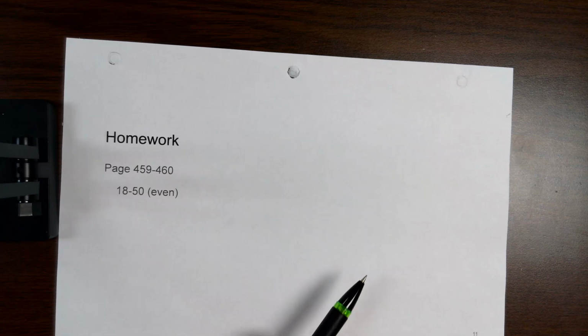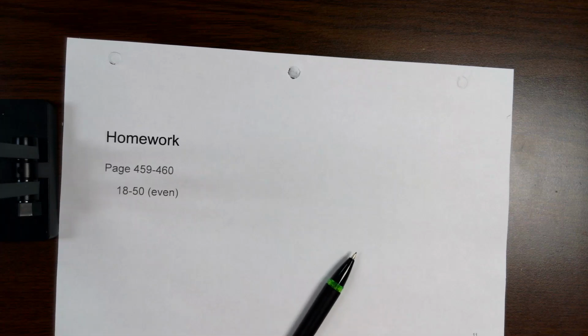All right, your homework on this, just do the best job you can, is page 459 through 460, 18 through 50 even.